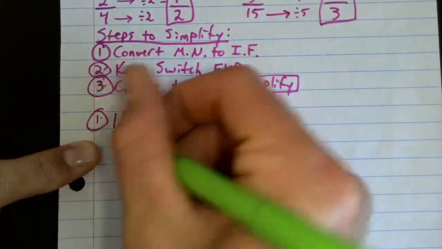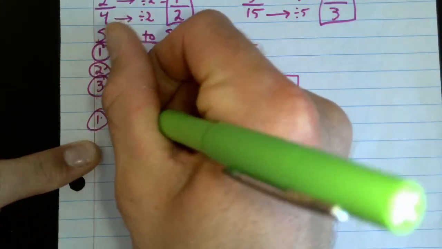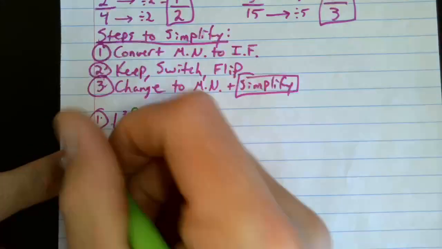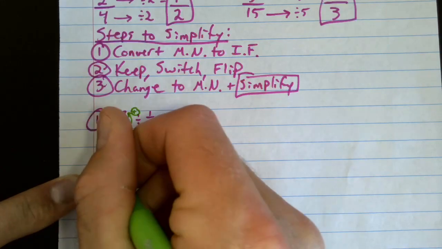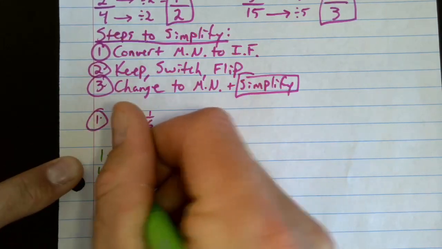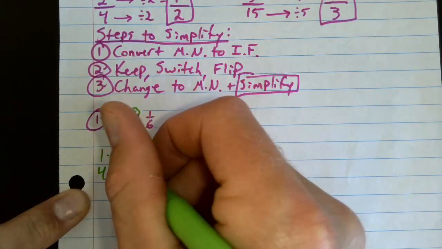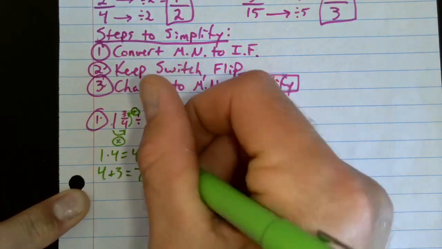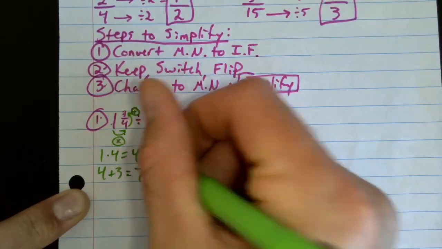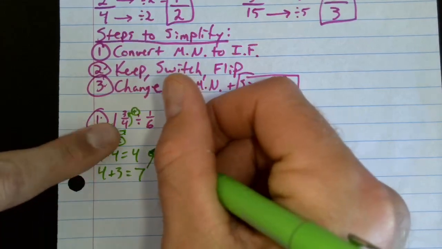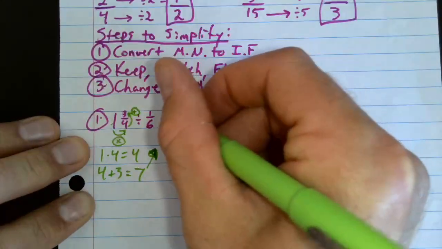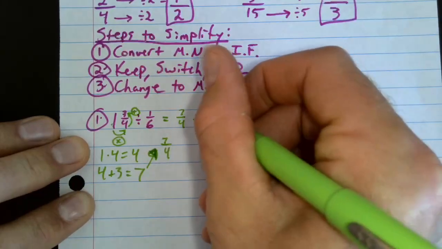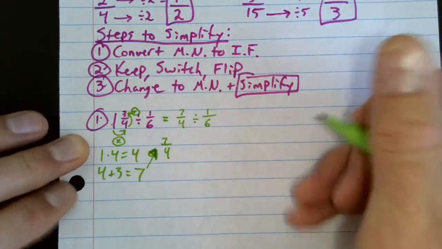So just draw your arrows and draw your multiplication and your addition, and multiply that whole number times the denominator. 1 times 4 is 4, and add that number to your numerator, which is 3. 4 plus 3 is 7. So your new improper fraction is 7 over 4. So just rewrite that: 7 over 4 divided by 1 over 6.